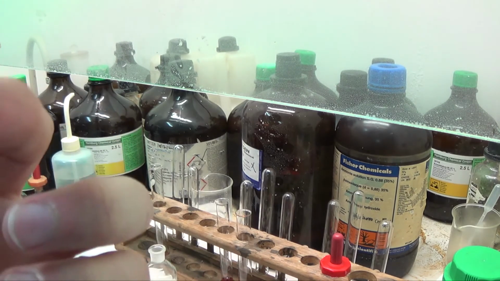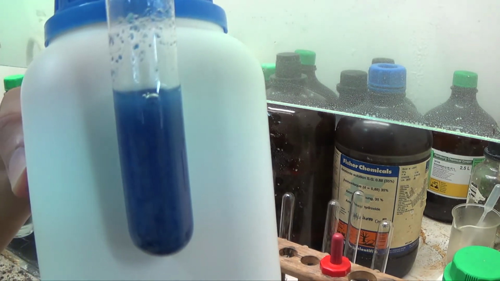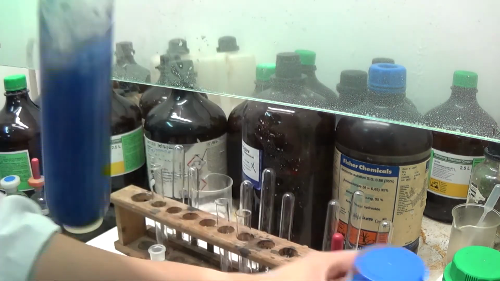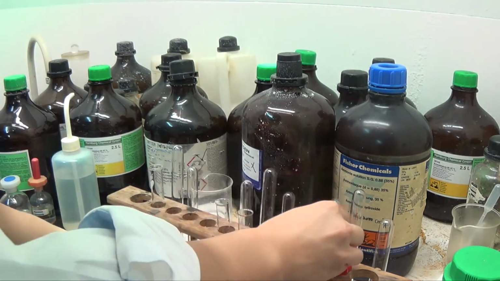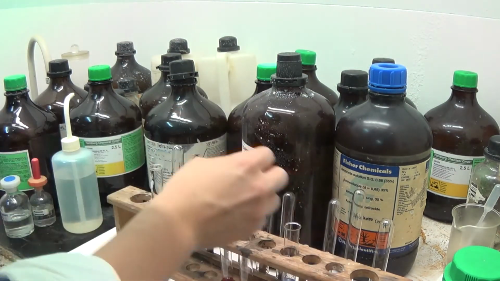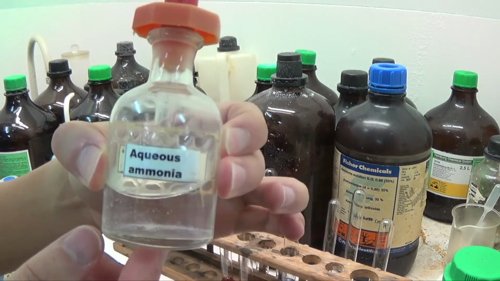It precipitates out as a blue colored solid. Sorry about the camera angle. Precipitate as a blue colored solid. Alright, so that is insoluble in excess sodium hydroxide, NaOH. Now I'm going to try and add a little bit of ammonia to it. Ammonia, aqueous ammonia, NH3.